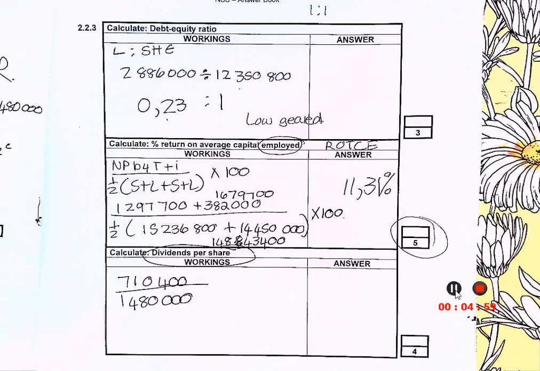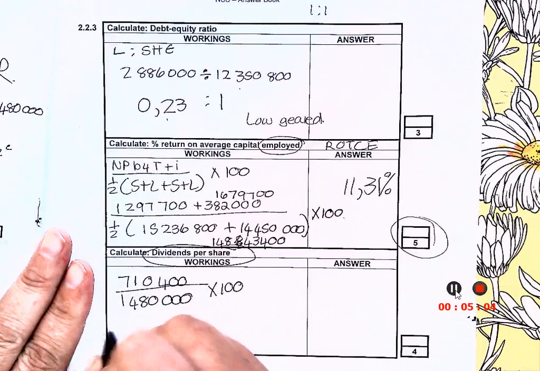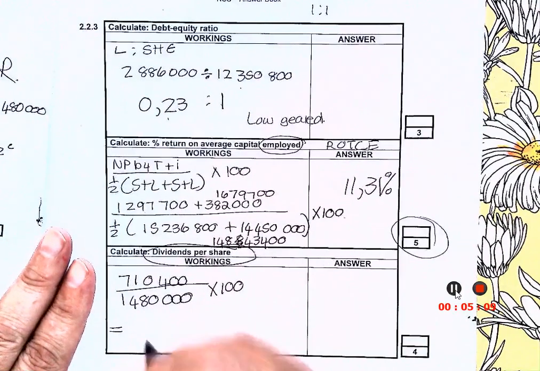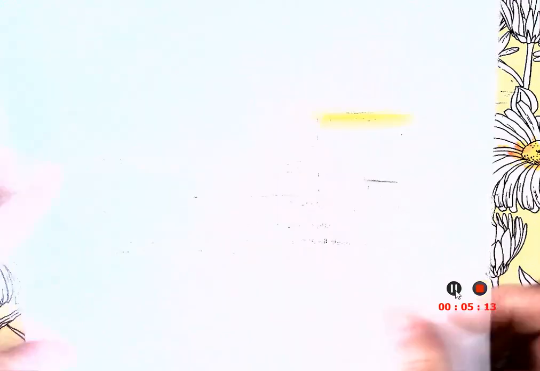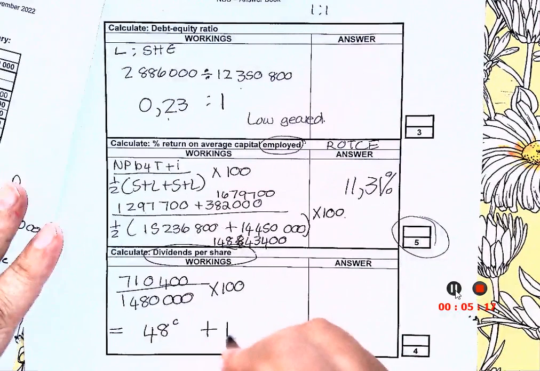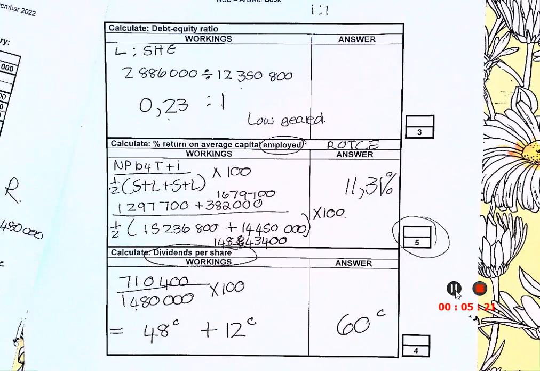Is everybody fine with where I get those shares? Okay, times 100, and that gives me what? How many cents? 48 cents. And if I read here, they say the final dividend is 12 cents. So this gives me 60 cents.